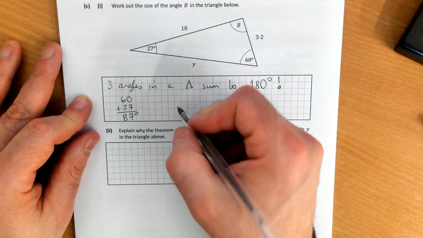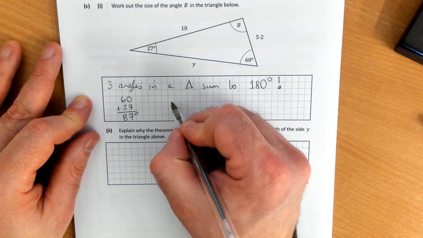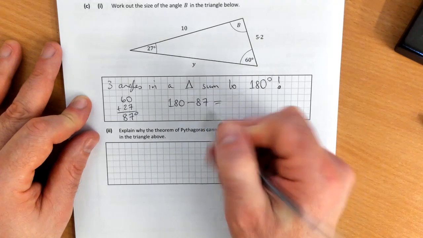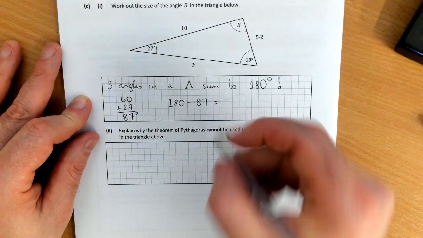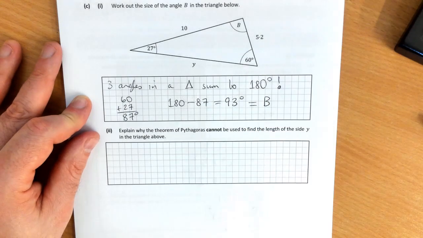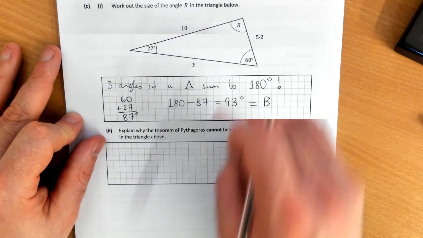And then we just take that 87 away from 180 to find out the remaining angle. So doing that, we're going to end up with 93 degrees is equal to the angle B. Okay, so that's 93 degrees is equal to the angle B there.